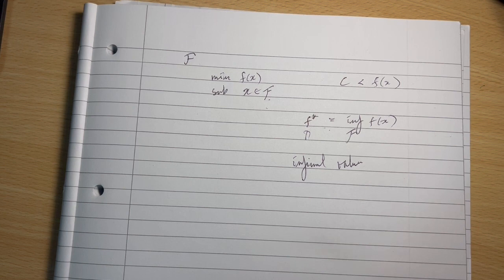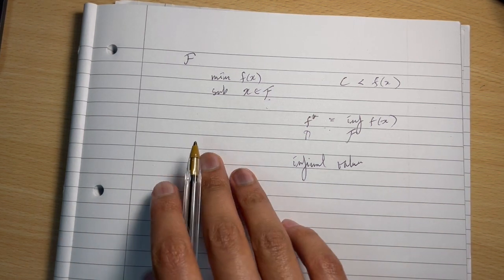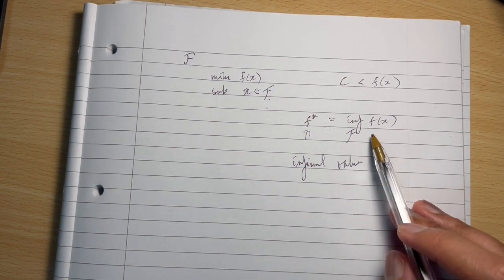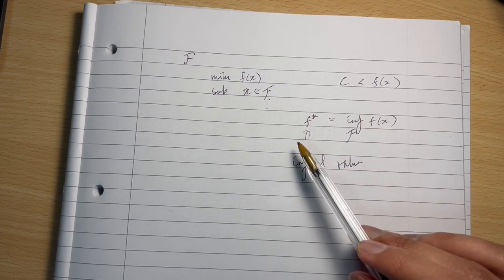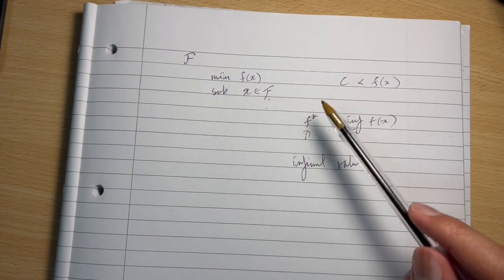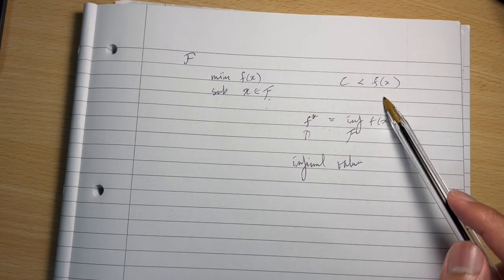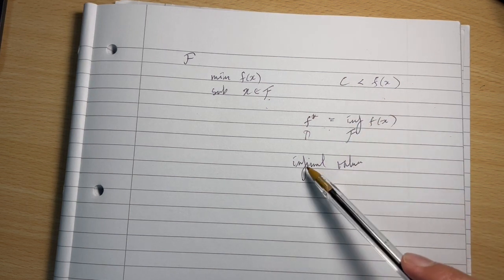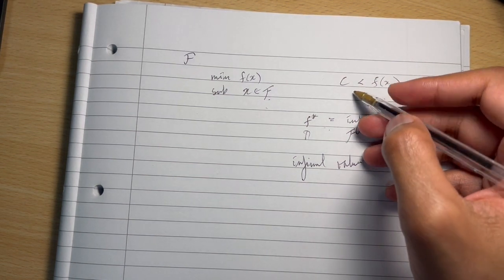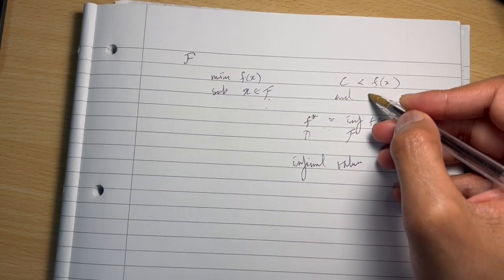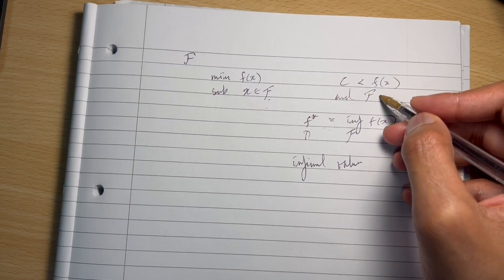And it's not necessary that this exists, right? One way this could fail: another condition for there to be an infimum is that the feasible set has to be non-empty.